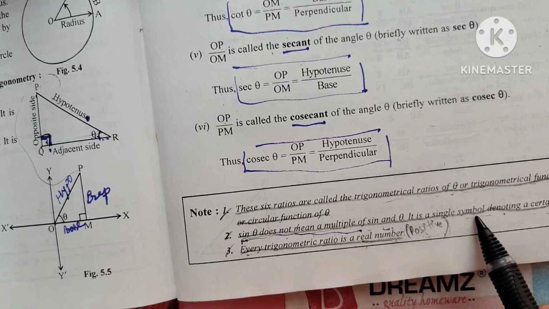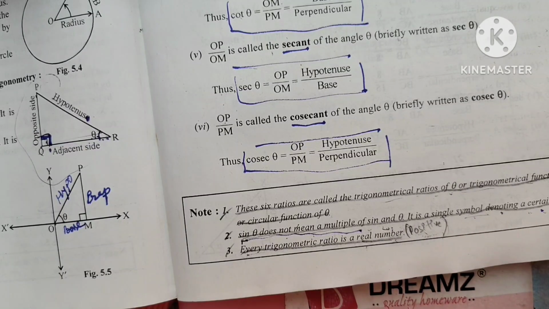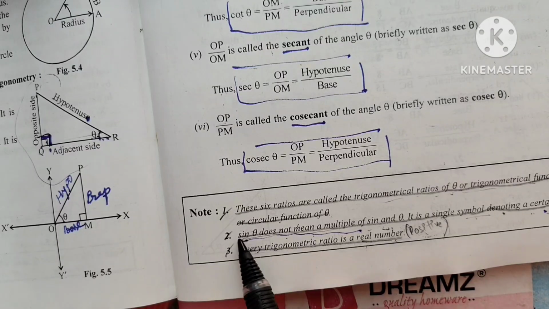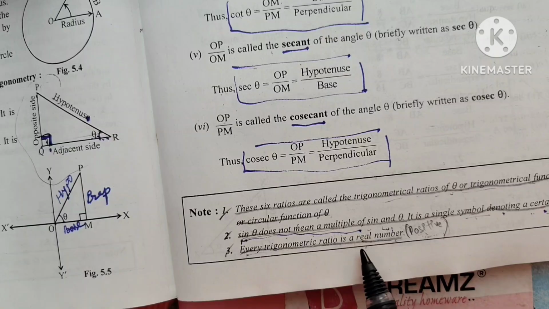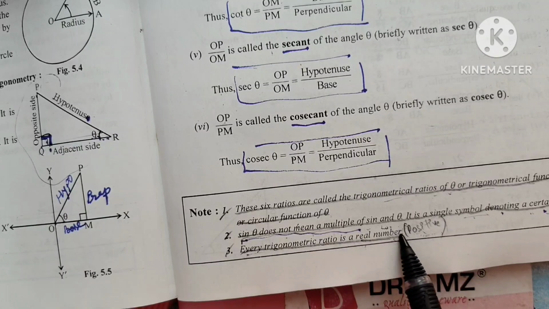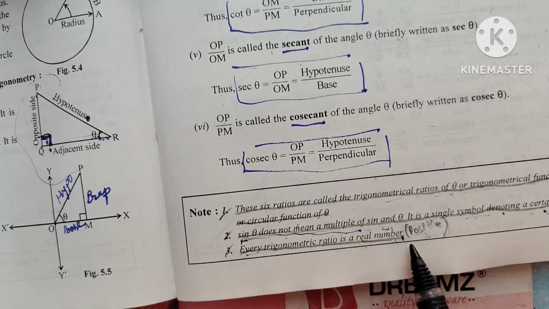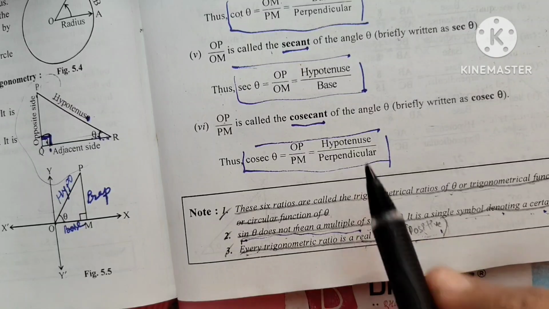It is a single symbol denoting a certain ratio. So please don't count sine theta as two parts, sine and theta. No, it is only a single symbol. Now every trigonometric ratio is a real number. That means all the trigonometric ratios will have positive values.